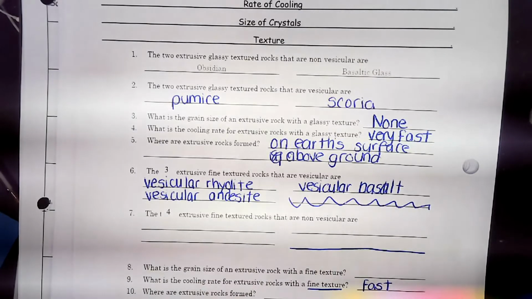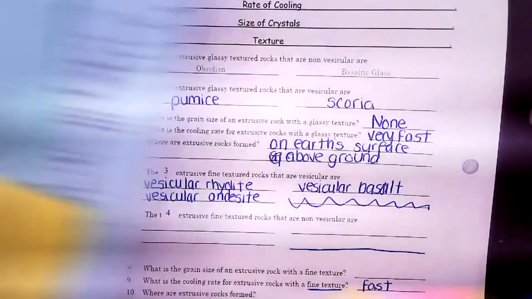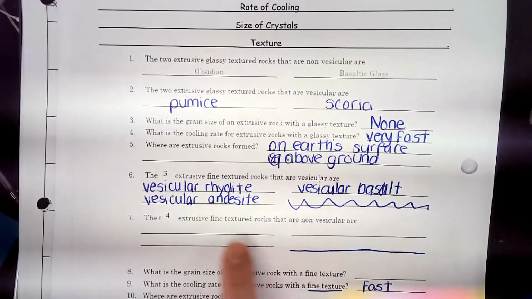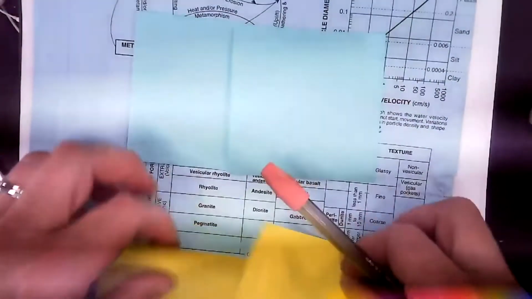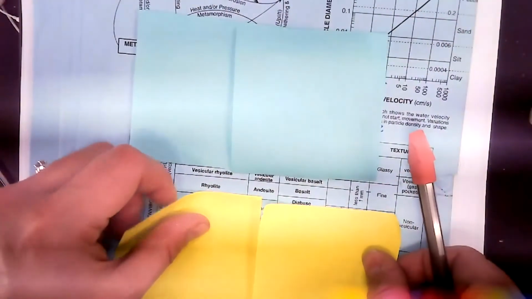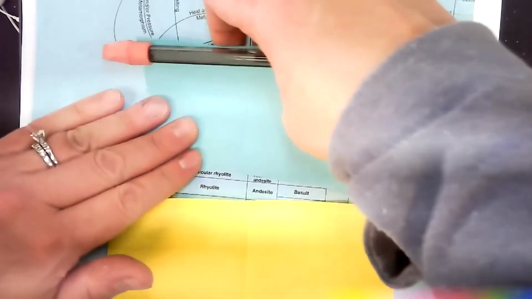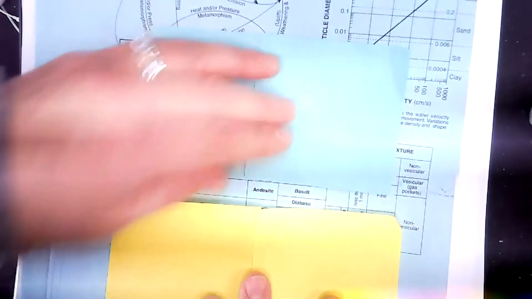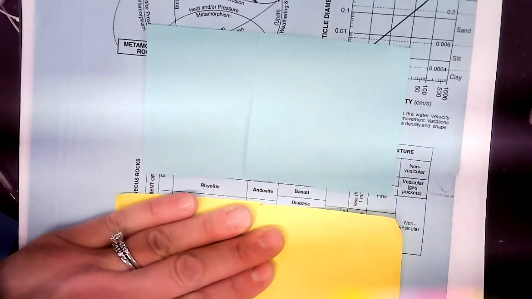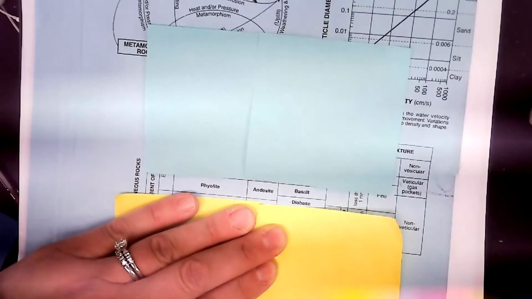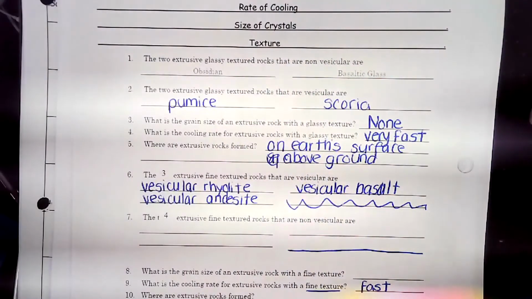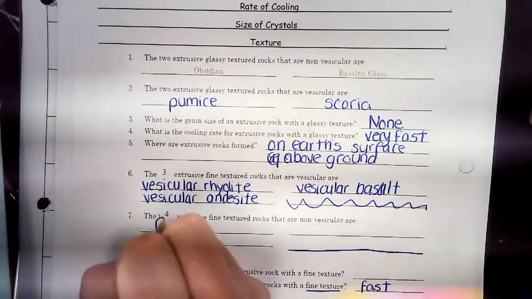Oh boy, did not. So now when you go here, I want fine, extrusive, fine, non-vesicular. So I already got, there's my fine hanging out by itself, but now I want to get rid of the vesicular. Which one did you not include? Because there should have been 4. I bet you left off diabase, didn't you? Yep, because diabase is that one that can be either fine or coarse. So the 4 choices are rhyolite, andesite, basalt, and diabase.